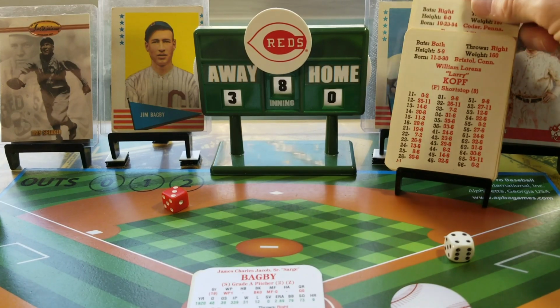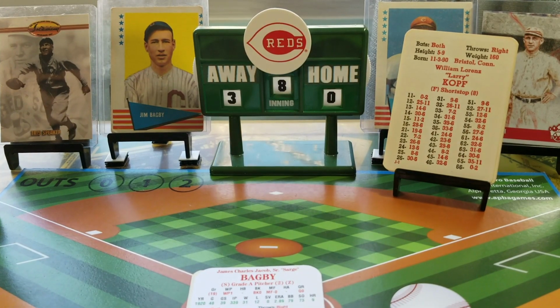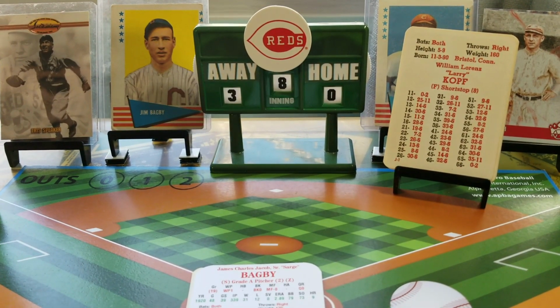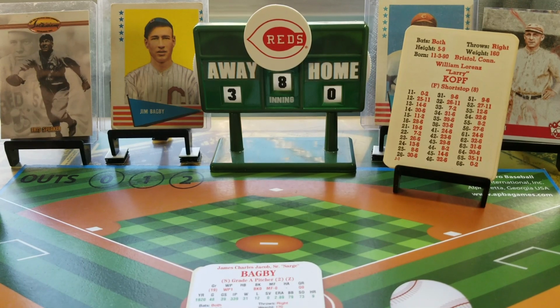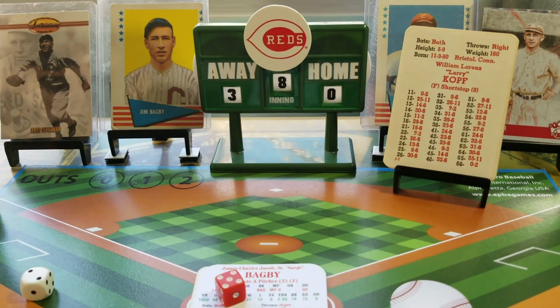Larry Koff. Speaker plays so shallow in center field that sometimes he got some putouts at second base. That happened a number of times. He led the Major League's career in putouts and assists from center field. Here's the pitch to Larry Koff.